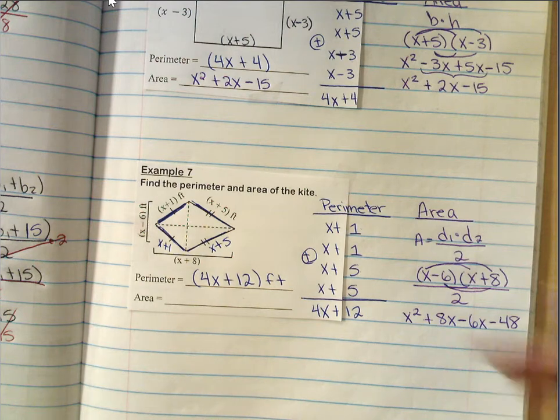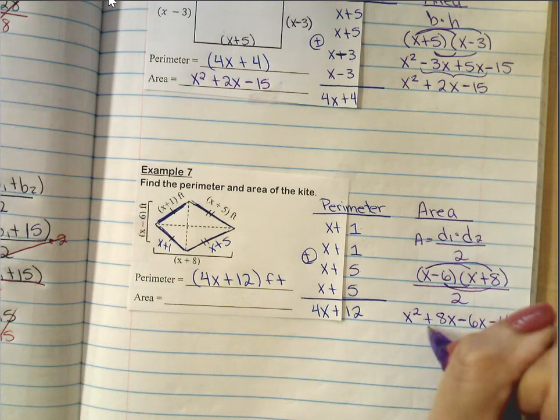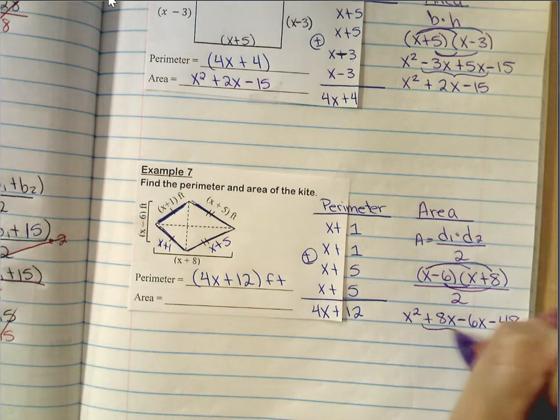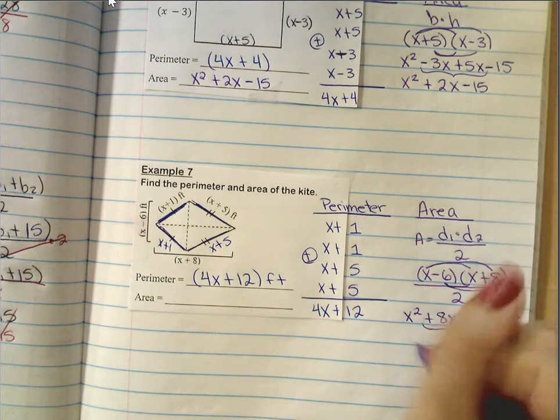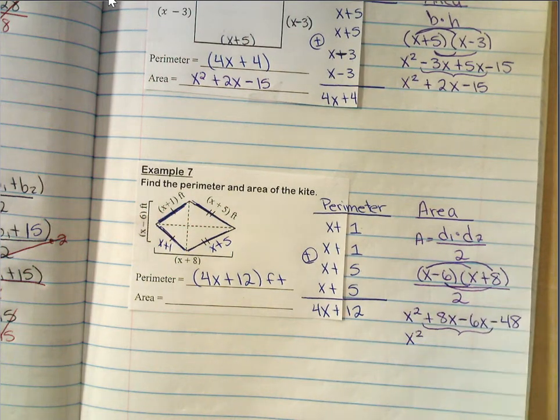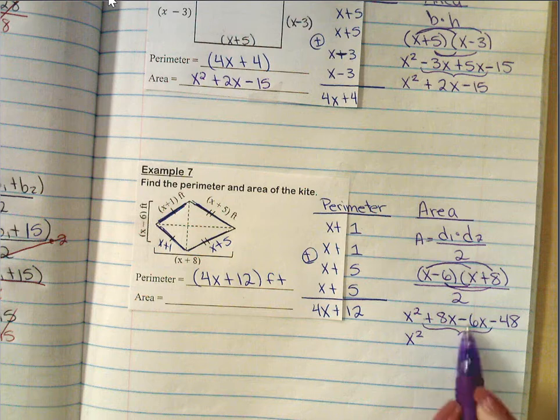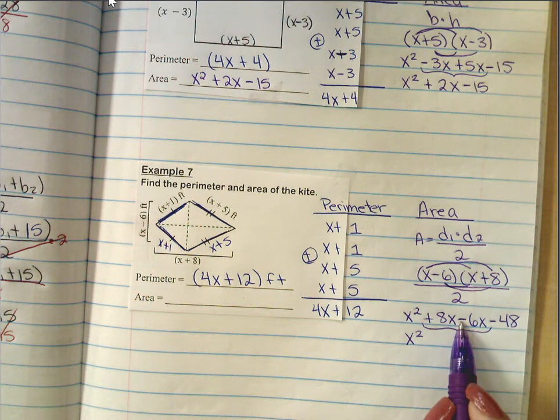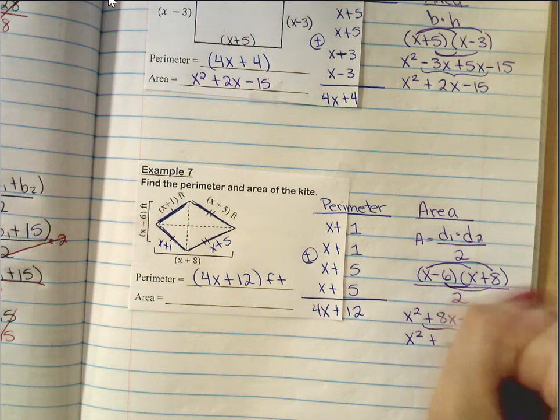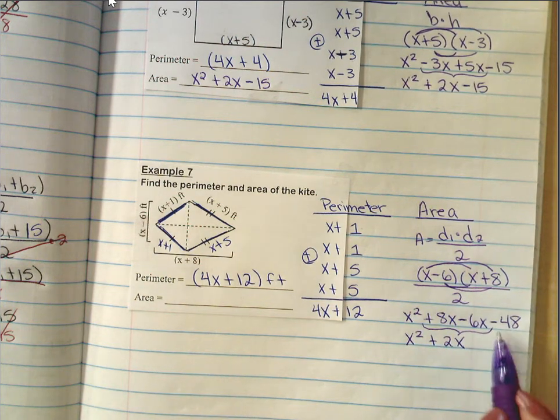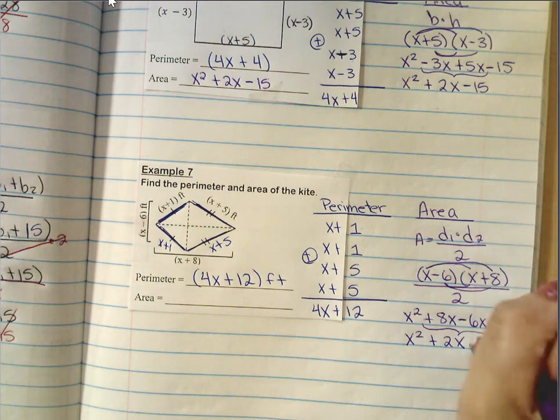From here, remember, I add my like terms, so I add the middle 2, carry down the x squared. You can either add or subtract. In this case, it's subtraction because there's a minus sign in between. So 8 minus 6, that's 2 x's. And then that last term, carry that down, so minus 48.